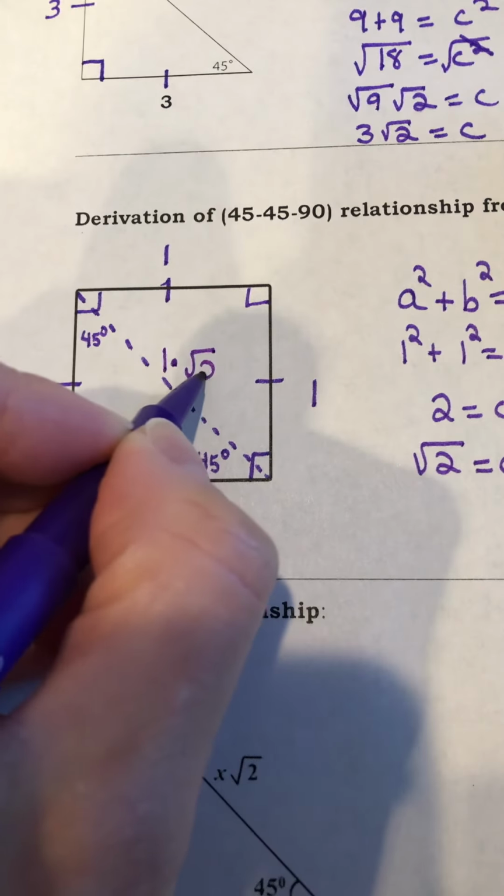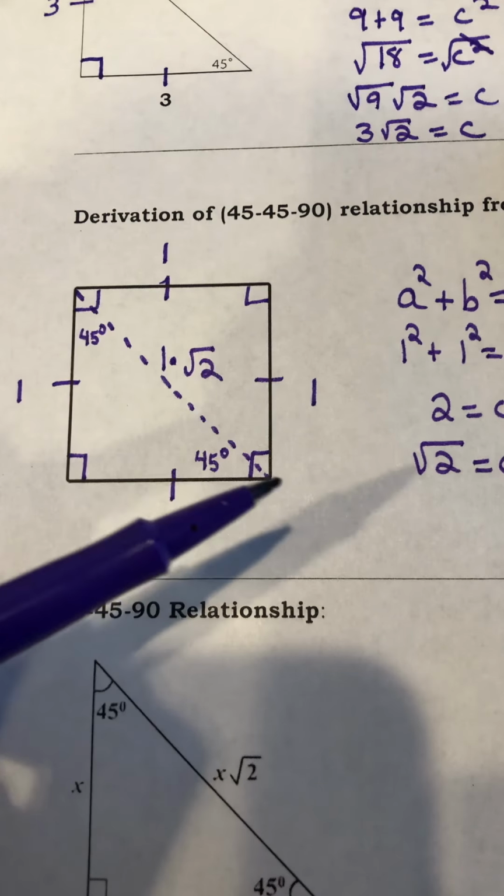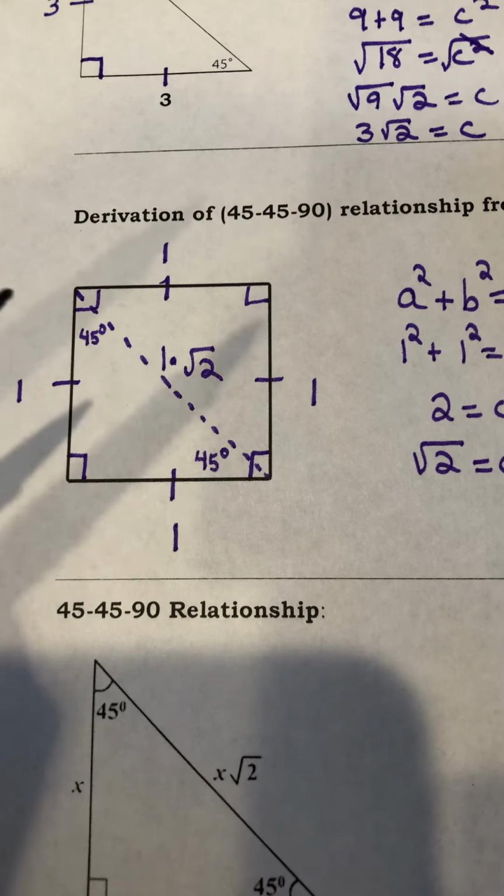In a 45-45-90 triangle, the hypotenuse seems to always be the square root of 2 times the leg, which brings us to the following conclusion. If we completed this type of calculation for any 45-45-90 triangle, because they would all be similar, we would have that same relationship.